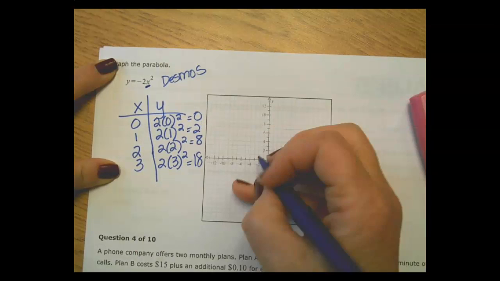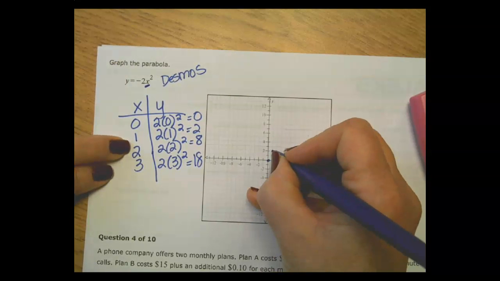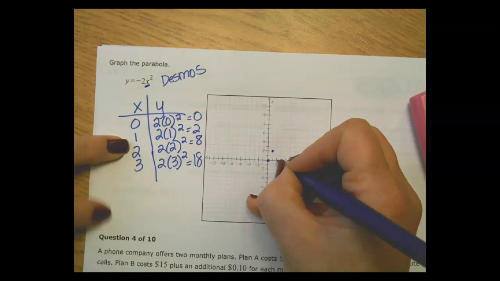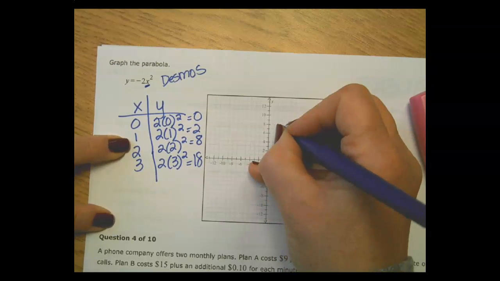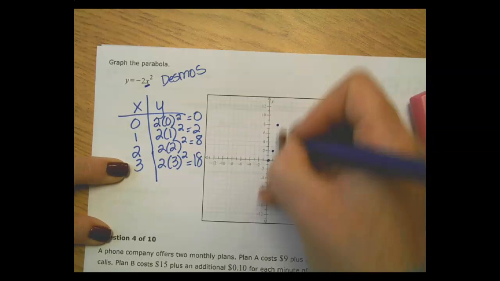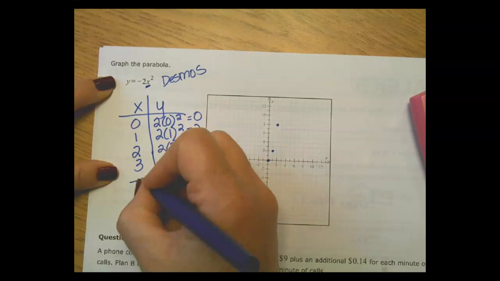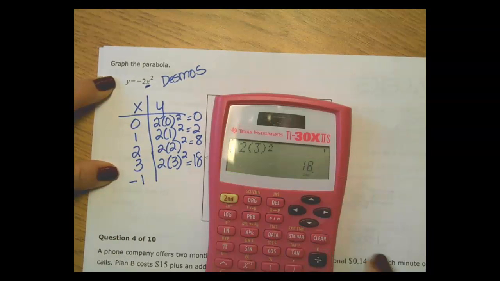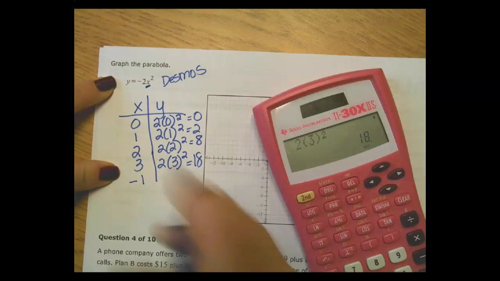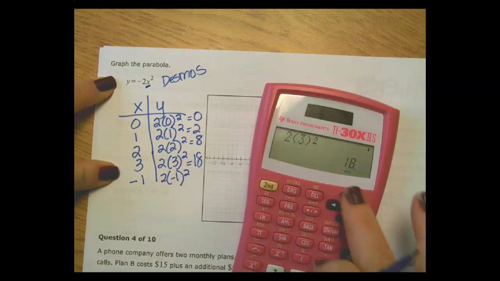Okay, so then go ahead and graph those. So 1, 2, 2, 8, 3, 18. I don't think you can go there. So if you can't make it there, let's go the other way. Let's try a -1. So 2 times a -1 squared. Let's go the other way.